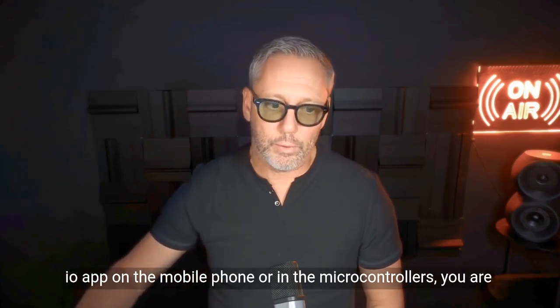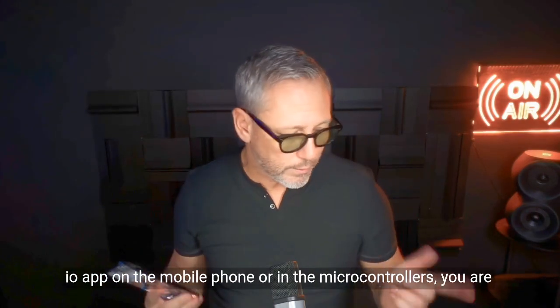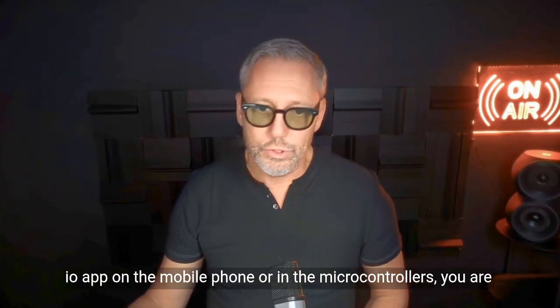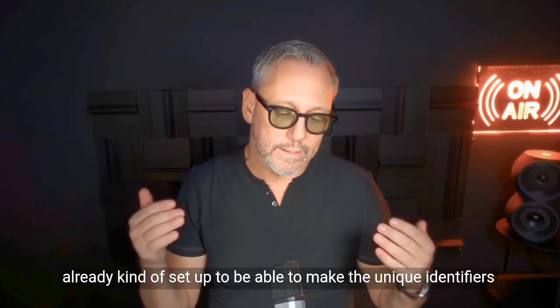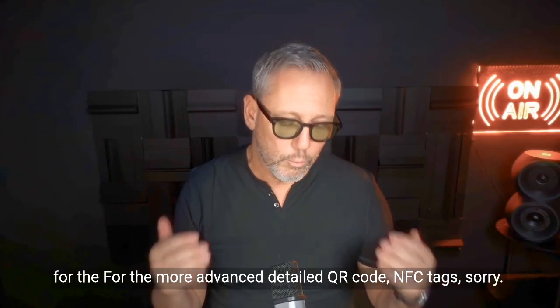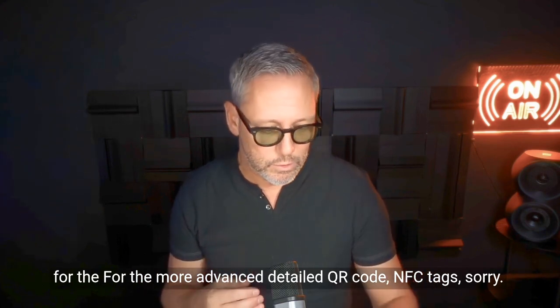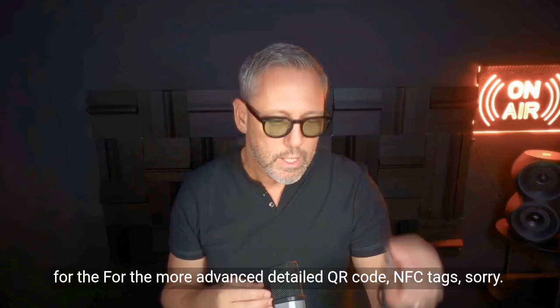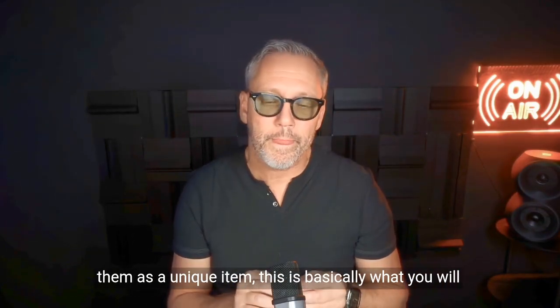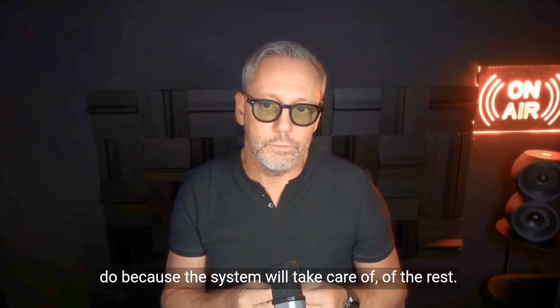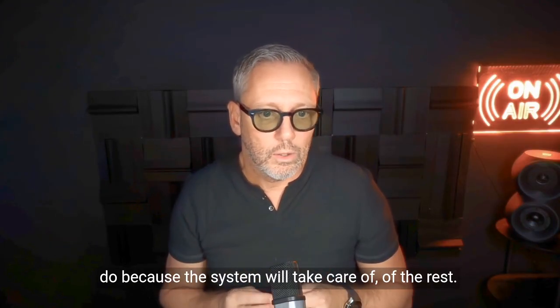The other thing that is happening is that as soon as you build the product in the Worio app on the mobile phone or in the microcontrollers, you are already set up to be able to make the unique identifiers for the more advanced detailed NFC tags, sorry. So these NFC tags, when you want to have them as a unique item, this is basically what you will do, because the system will take care of the rest.